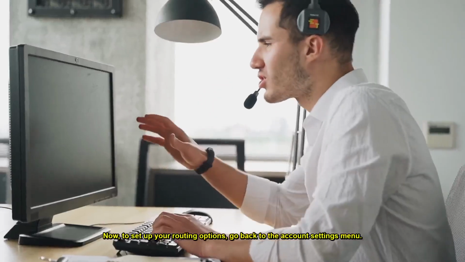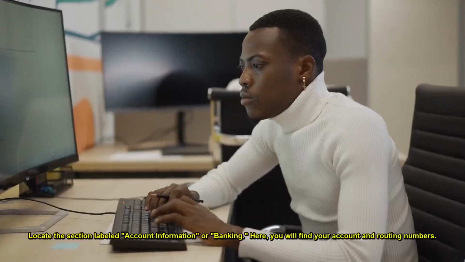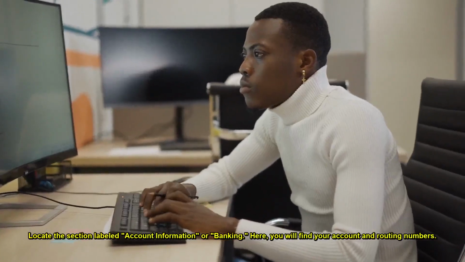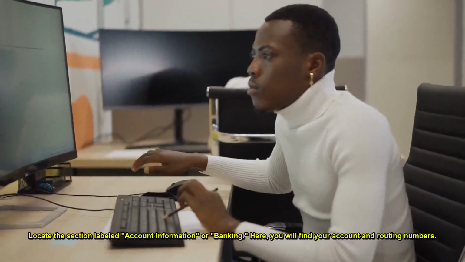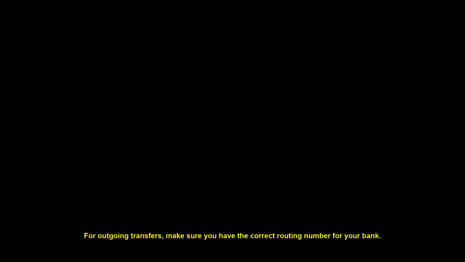Now, to set up your routing options, go back to the Account Settings menu. Locate the section labeled Account Information or Banking. Here, you will find your account and routing numbers. For outgoing transfers, make sure you have the correct routing number for your bank. For incoming transfers, provide your account number and routing number to the sending party. Once you have configured your routing options, save any changes made.